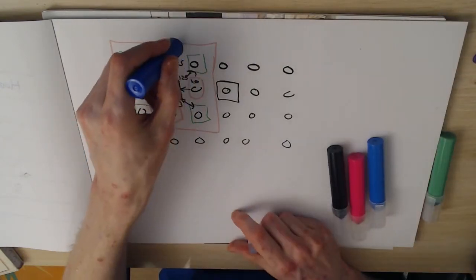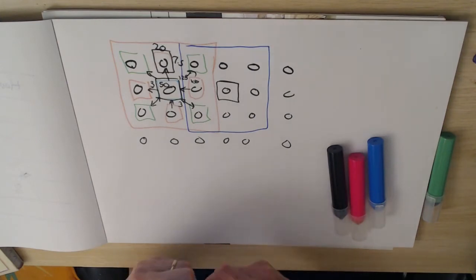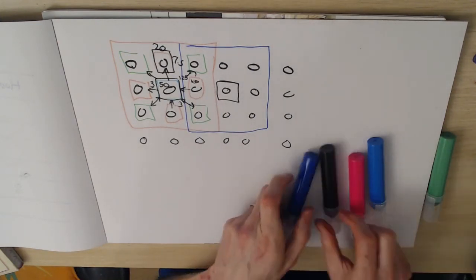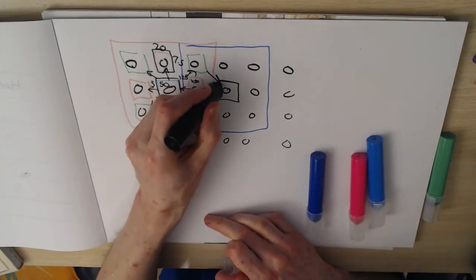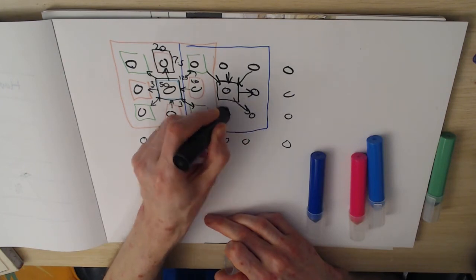And now I'm going to analyse this box and go through the same process again. Some may move in this direction, some may move in that direction.